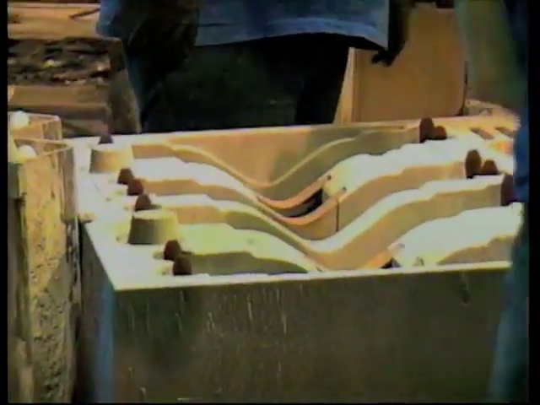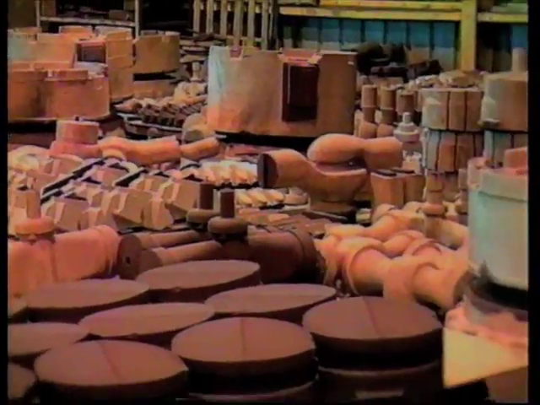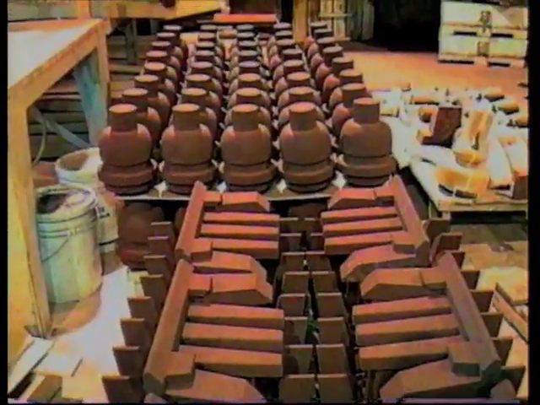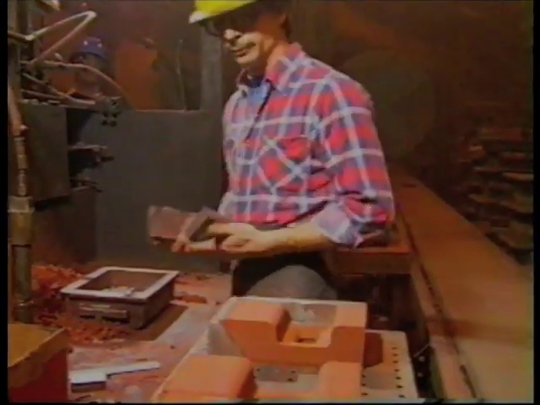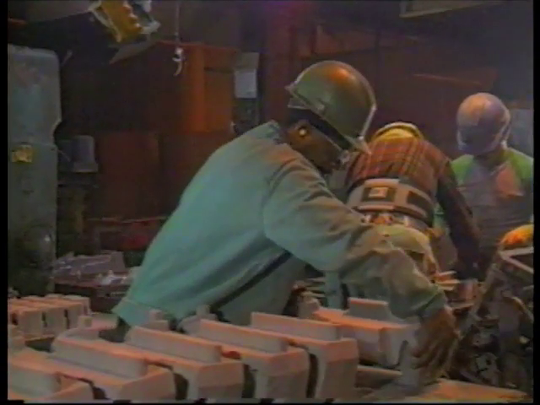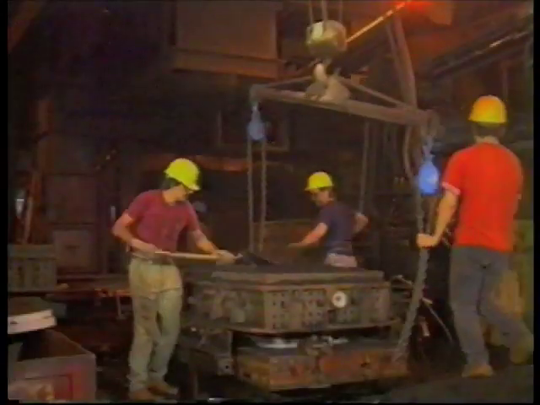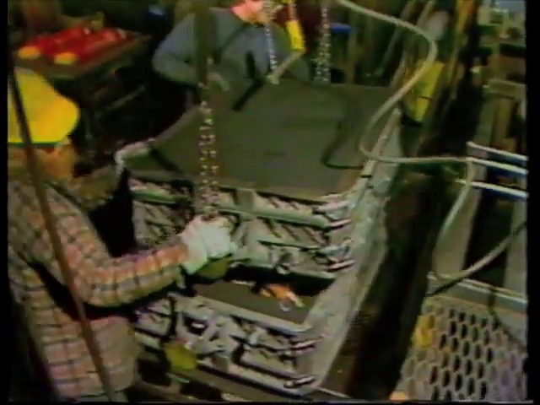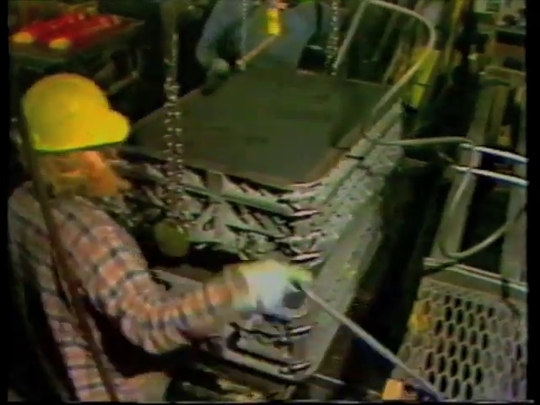Cores are normally made out of chemically bonded sand. Once the core has been made, it is placed in the mold. Typically, the core is placed in the bottom half of the mold, the drag. Then the mold is closed by putting on the top half, or cope.